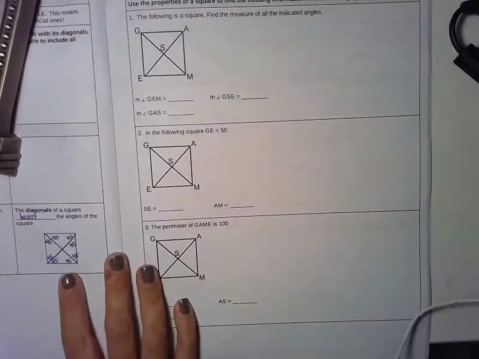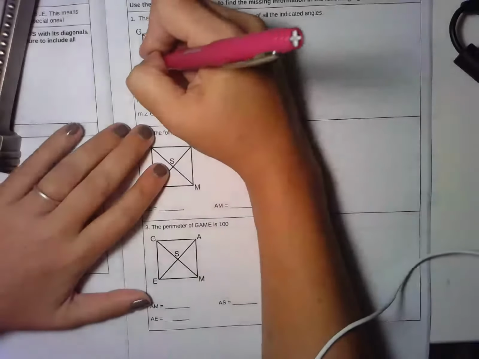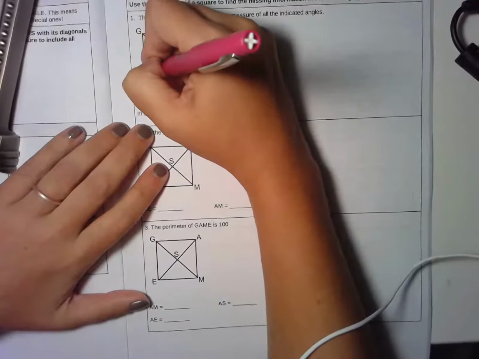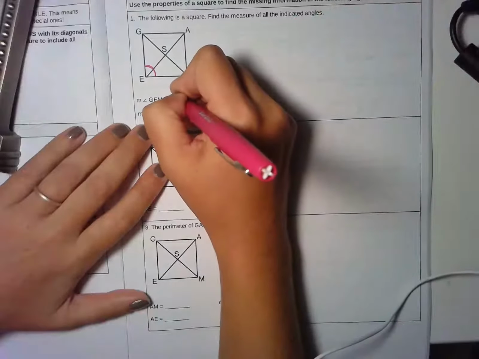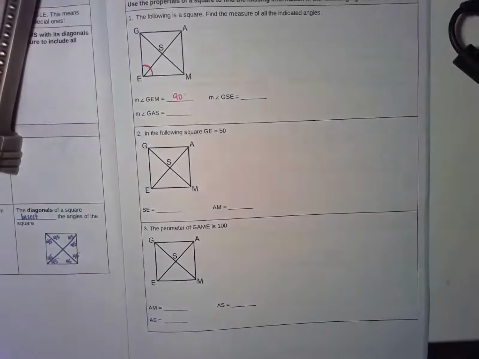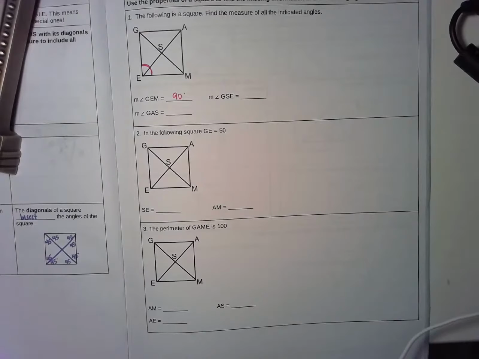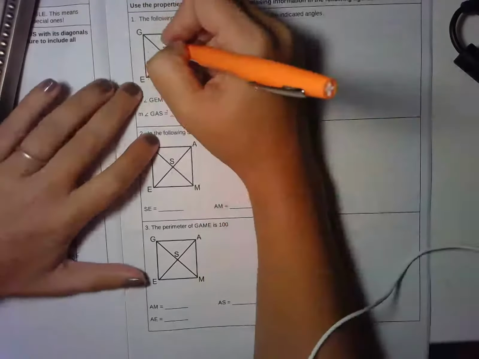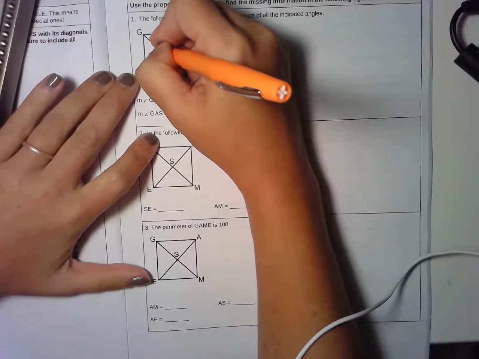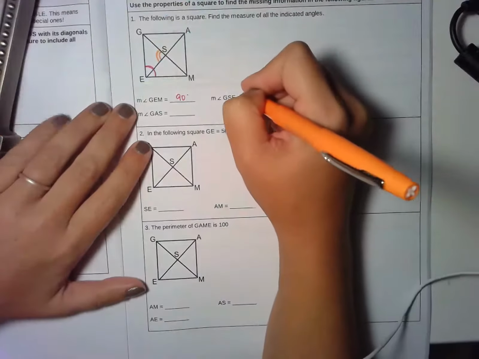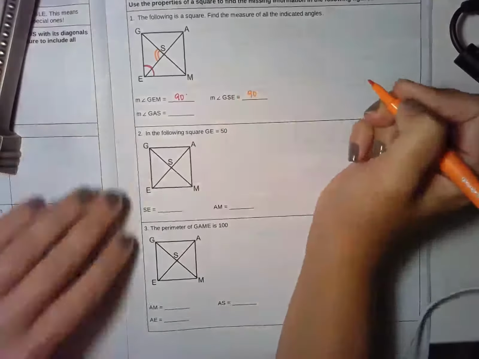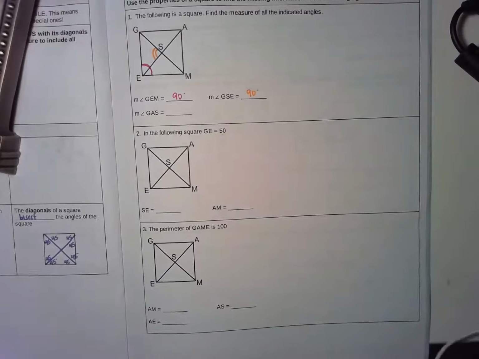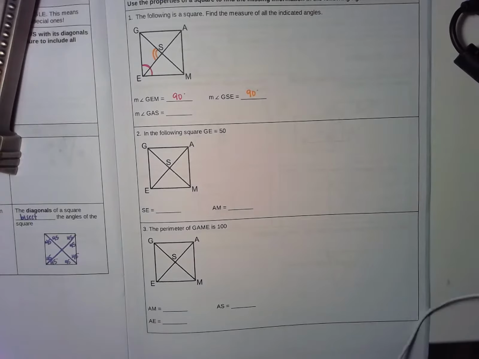The following is a square. Find the measure of all the angles. So the first thing is find the measure of angle GEM. So GEM is right here. GEM has to be 90 degrees because in a square, all of the corners are 90 degrees. Next, find the measure of angle GSE. GSE is right here. GSE also has to be 90 degrees because in a square, those diagonals are perpendicular to each other.